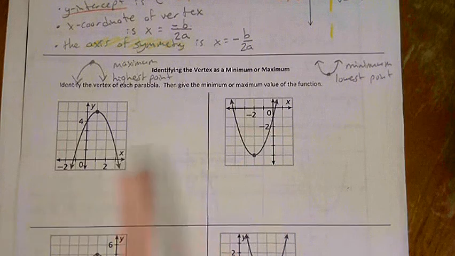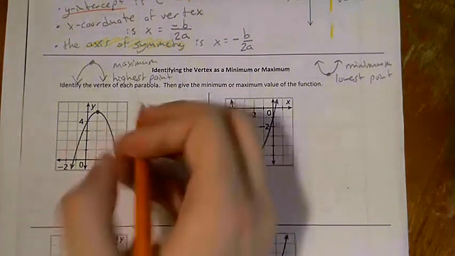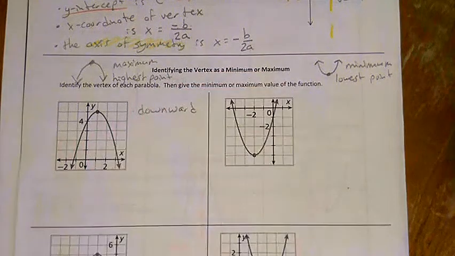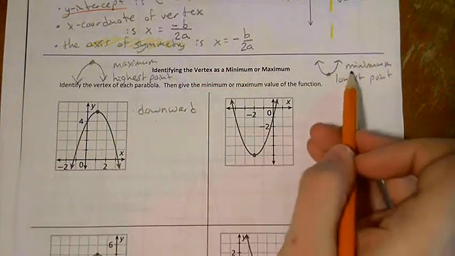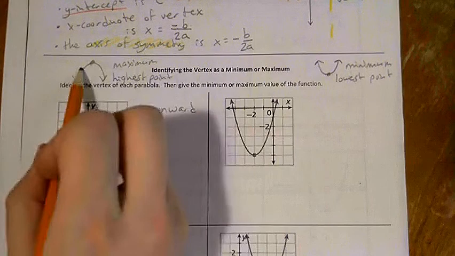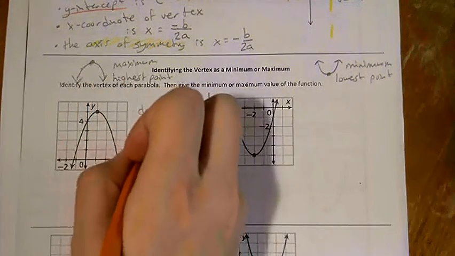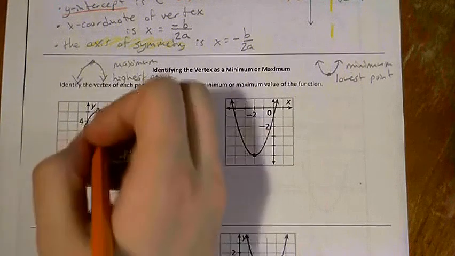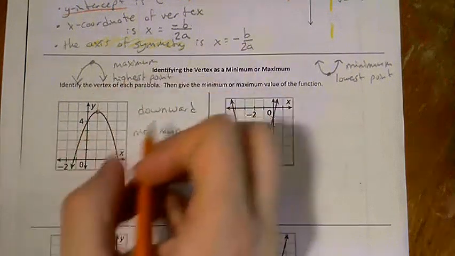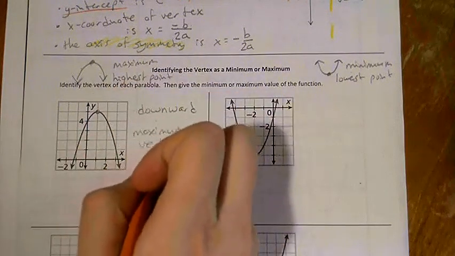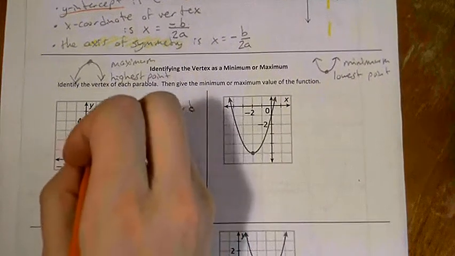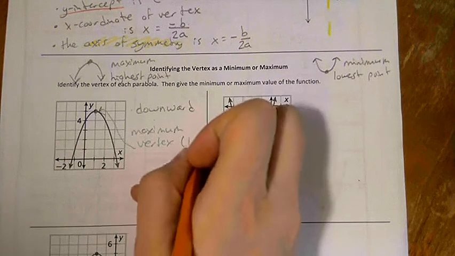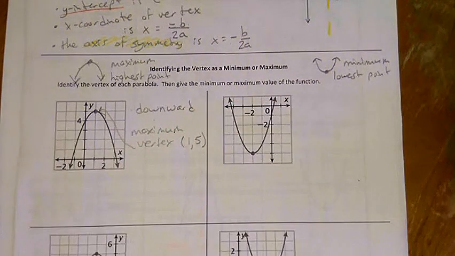So we're going to do these top two together. For this one, it is downward opening, which means if it's downward, then it has a maximum. So we can see our vertex right here very clearly. That is our vertex, and when we read that point, it is at 1, 5.